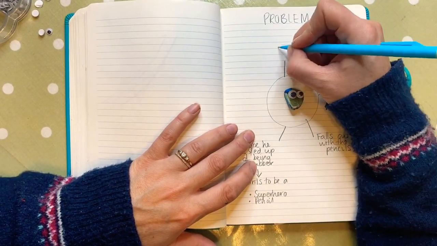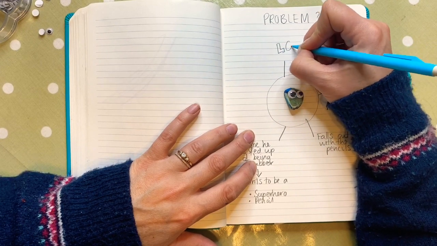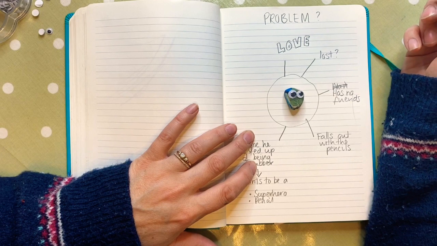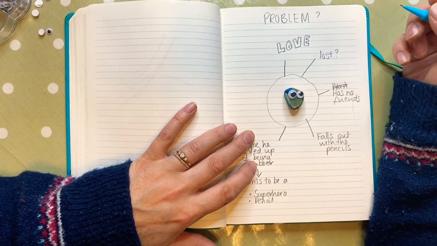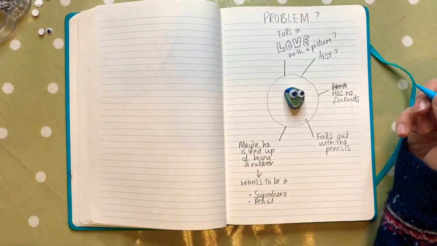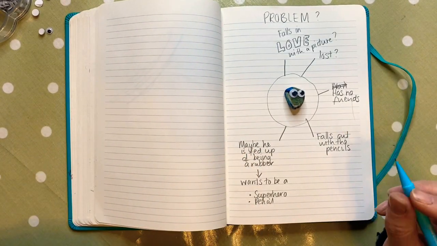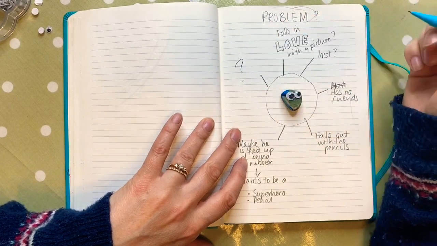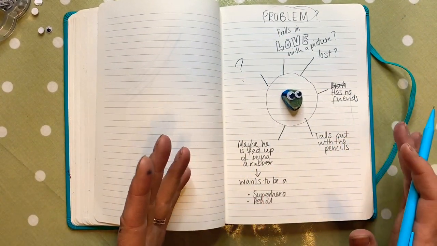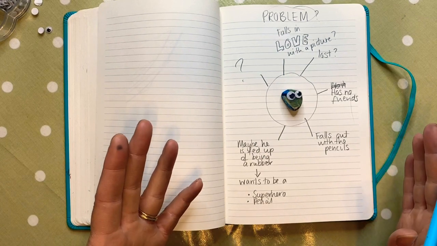Maybe this isn't a problem, but maybe he falls in love. Who would he fall in love with? A picture? Maybe he falls in love with a picture and doesn't want to rub it out. Oh, okay, will we think of one more thing that could happen? I don't know, I can't think of any more ideas. Maybe you've got some other ideas. So those are some of the ways I would brainstorm what is going to happen to this character.